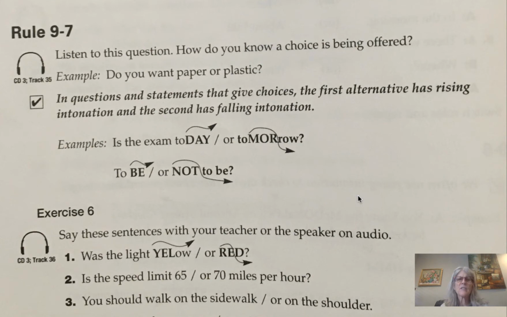Now what we're doing is in questions and statements that give choices, the first alternative has a rising intonation, letting you know that actually more is to follow or a choice is to follow. And the second choice is falling to let you know that's the end of the choices. You've got this or that, okay? So we're going to give you these two alternatives, and the first one rises and the second one falls.